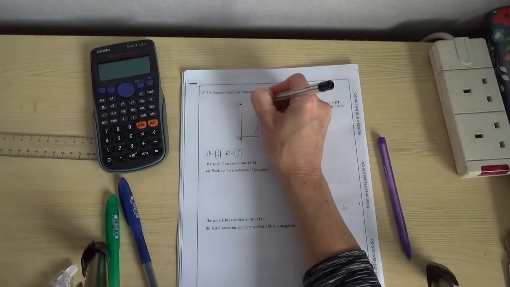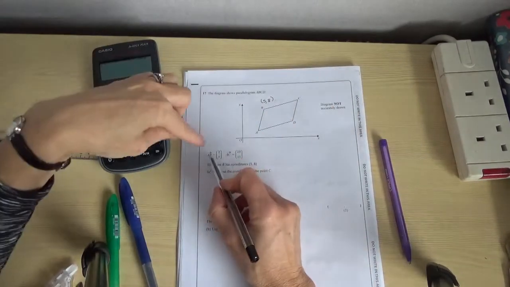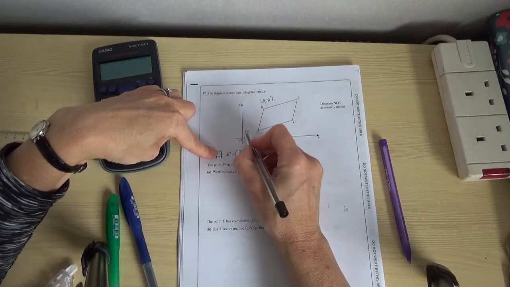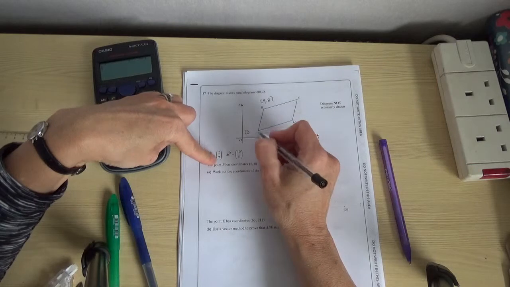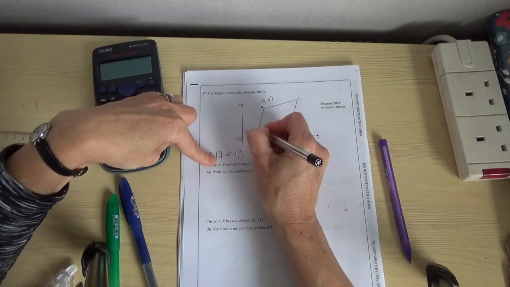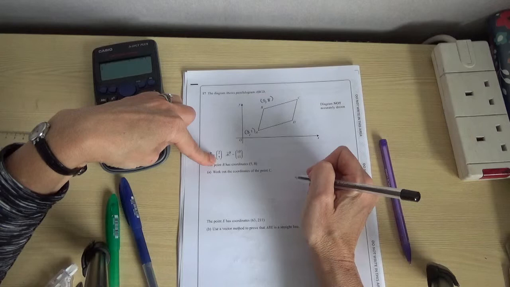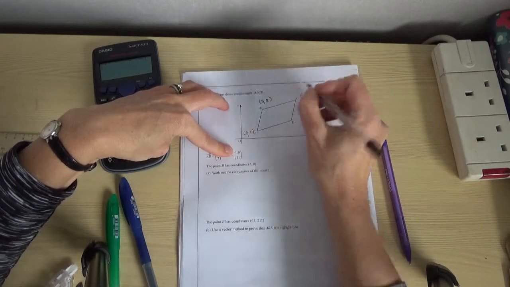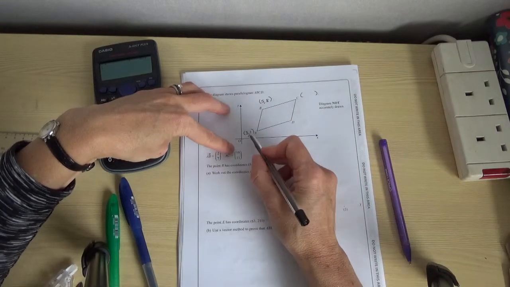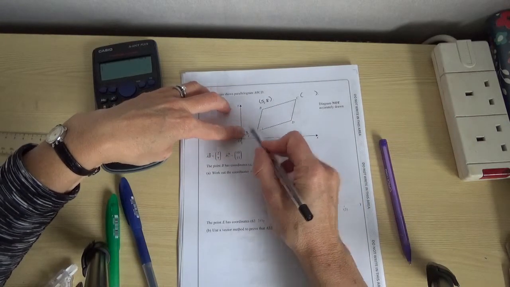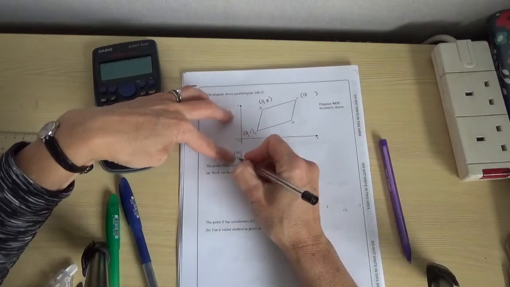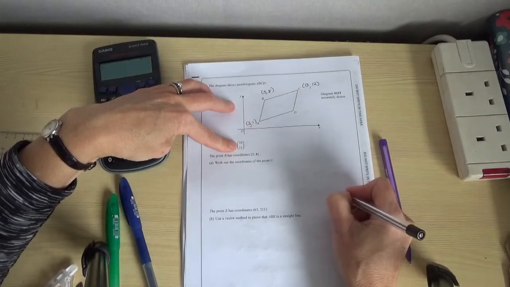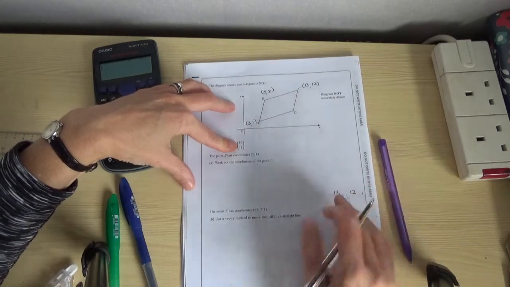B is at 5, 8. To go from A to B, I've got to go 2 across, so A must be at 3, so I go 2 across to 5, 7 up, so it must have been at 1, and 1 and 7 up takes me to 8. A to C, so I can work out where C is. So I've got to go 10 across from 3 is 13, and 11 across from 1, which is 12. So C is at 13, 12.